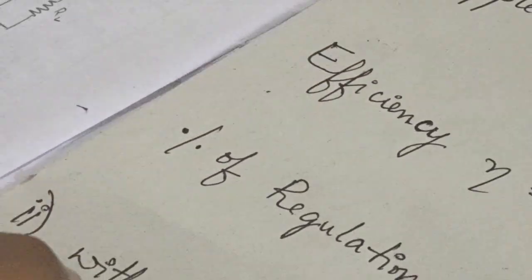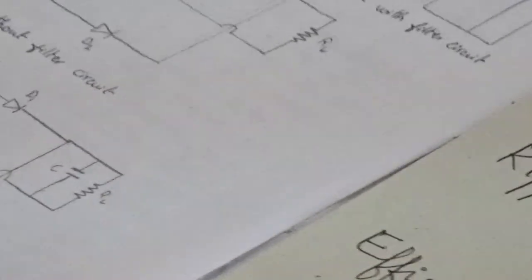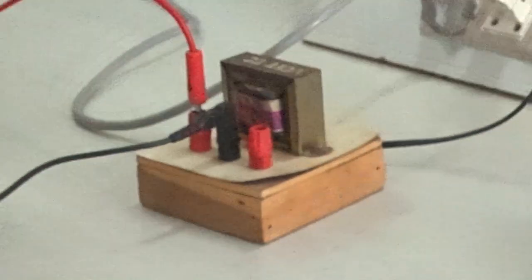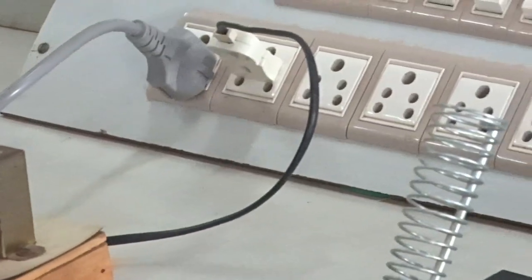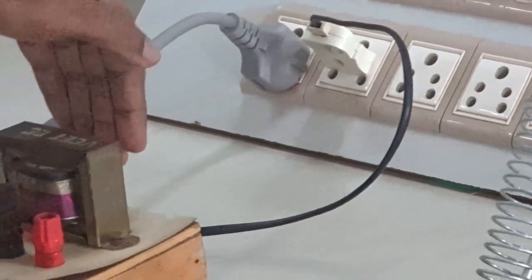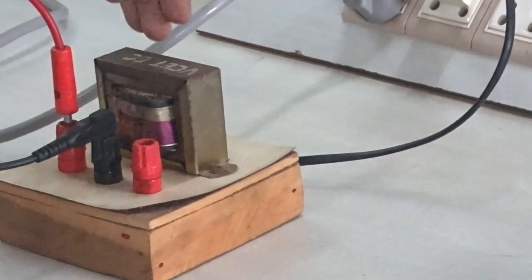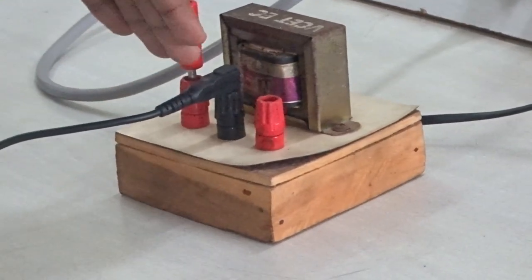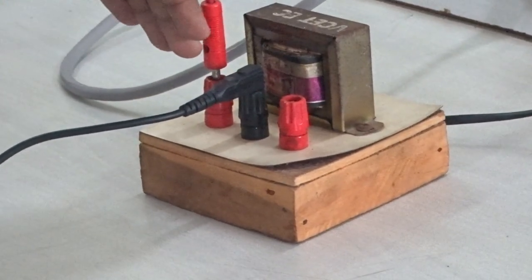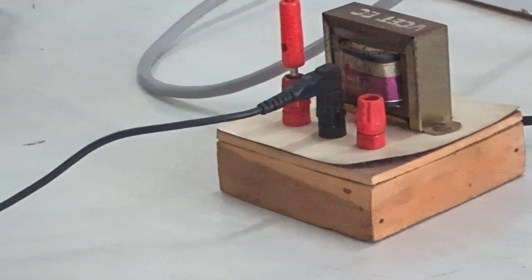We shall see the circuit connections here. As you see, the main supply voltage is given to the step-down transformer. This side is the primary side where the 230 volt is given, and this side is the secondary side from where we get 12 volt AC. This 12 volt AC will be given to the diode.